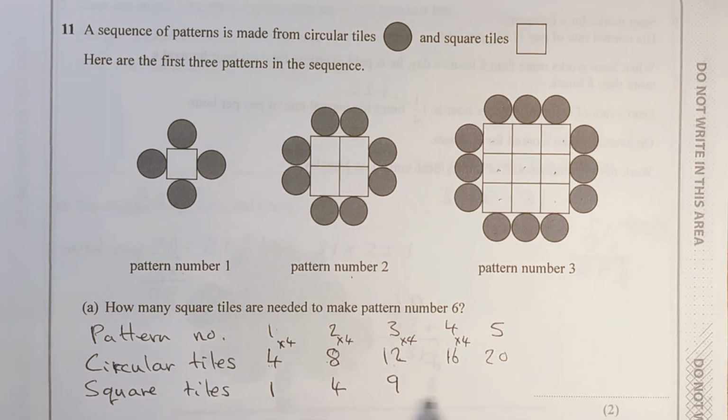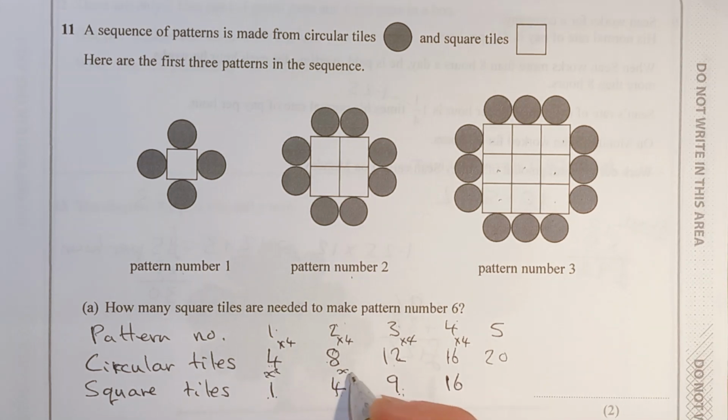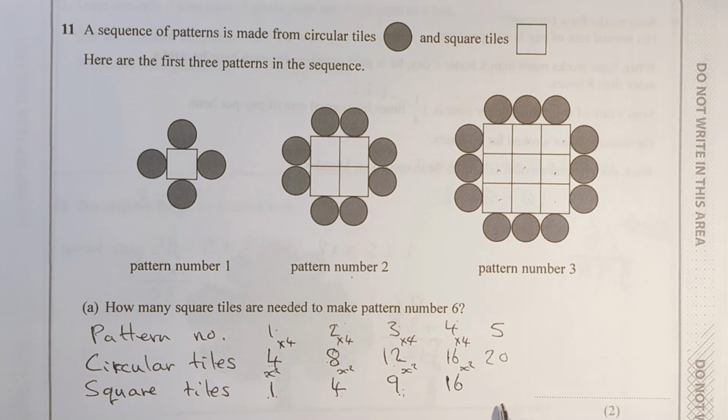What about the number of square tiles? So pattern number 1, we got 1 square tile. 2, we got 4. 3, we got 9. Well, this is looking like we're squaring the numbers, because 1 squared is 1, 2 squared is 4, 3 squared is 9, 4 squared would be 16. Okay, so I'm going to put x squared to show that we're squaring these. And if you wanted to check, you could draw the next pattern and actually work it out. So that's to find out what the relationship is.